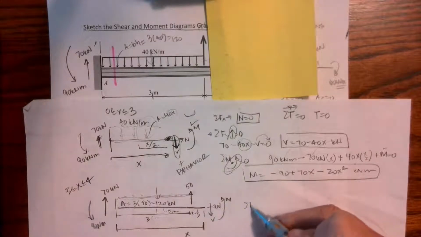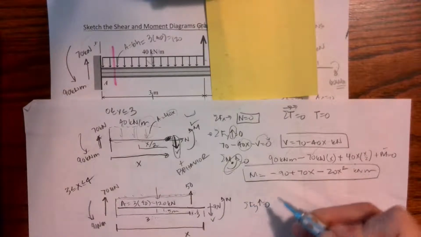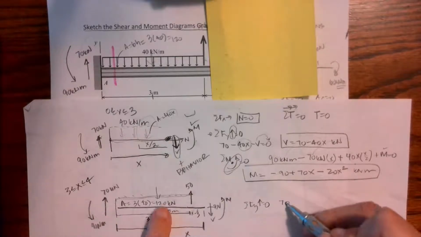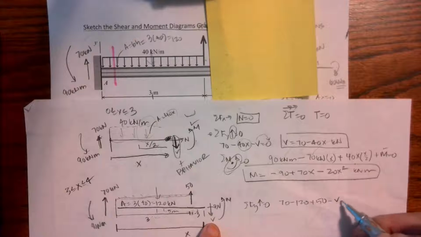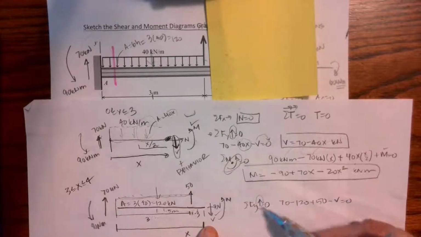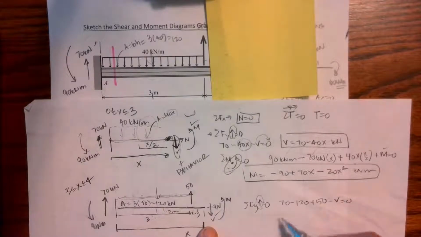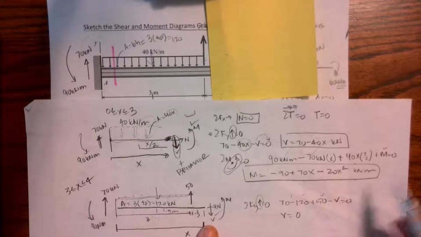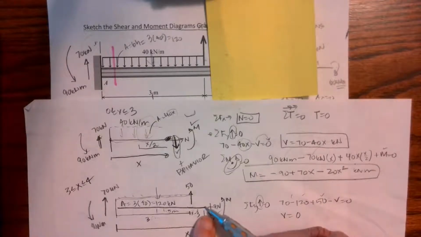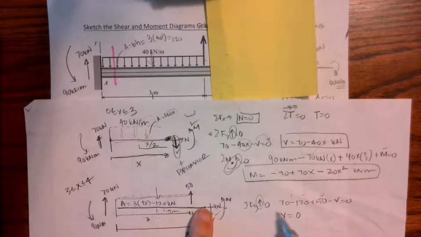So now if I sum forces in the y direction, up is positive. I have a 70 minus 120 plus 50 minus V equals 0. Again, positive behavior, negative according to this sign convention. V equals 0. So my shear, whether I'm at 3 feet or all the way to 4 feet, my shear equals 0. And that's okay. Sometimes that's the way it is. Let's sum our moments about that cut.